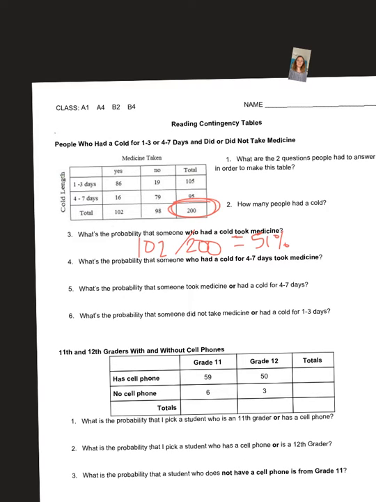So we want to look at the probability that someone who had a cold for 4 to 7 days took medicine. I'm going to highlight this row because we're only looking at these people, and we want to know out of them how likely was someone to take medicine. So that means I'm really just interested in these people.